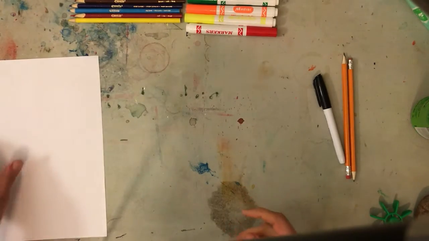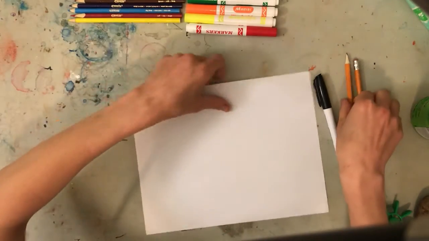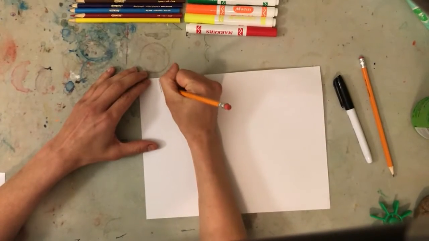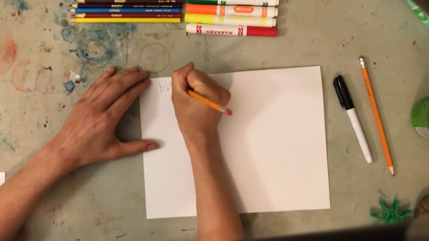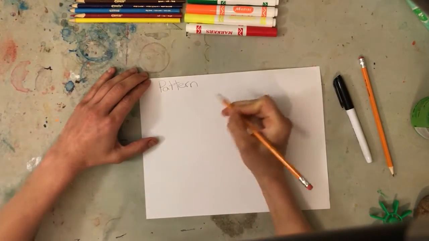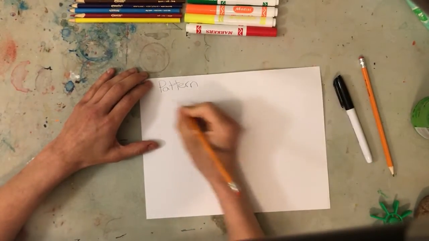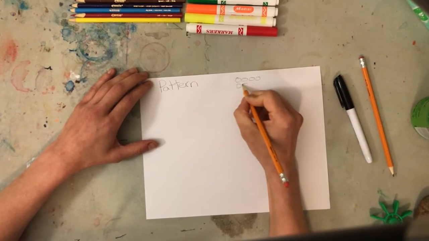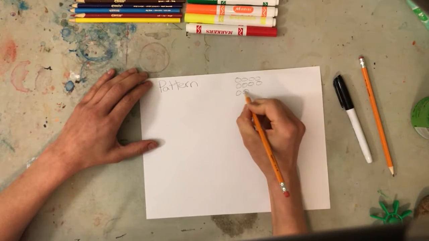Okay, let's get started. First off, we're going to learn a little bit about patterns. Now, in art, what makes a pattern? A pattern is simply something that repeats itself. So, you could have a pattern that's just a bunch of repeating shapes.